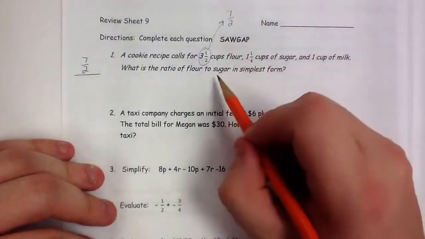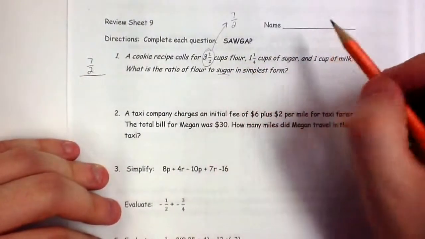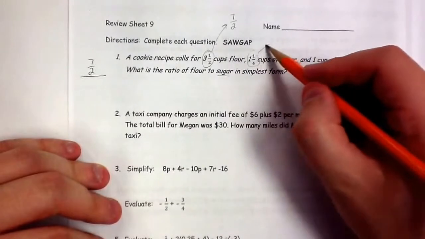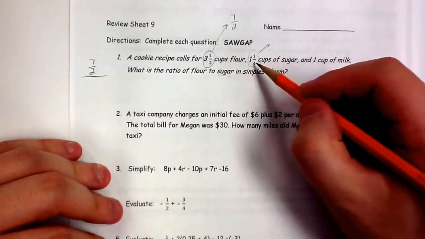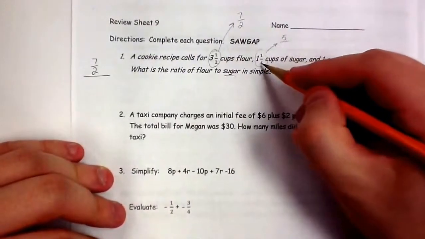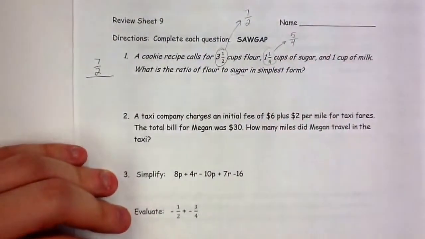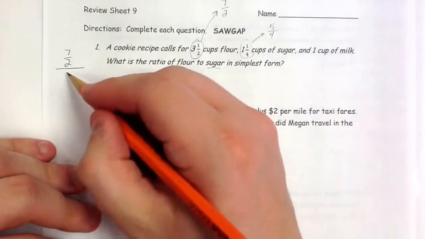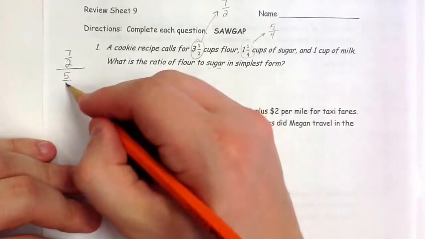We also need to convert sugar. Our sugar is 1 1/4. We need to convert that into an improper fraction. 4 times 1 is 4, plus 1 is 5. 5, we keep our denominator of 4. 5 over 4 is that as an improper fraction. That is the bottom of our ratio, 5 over 4.